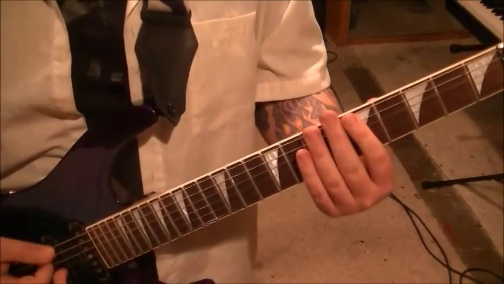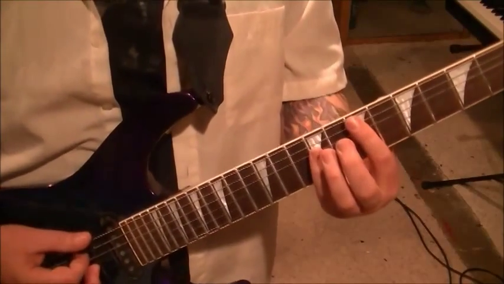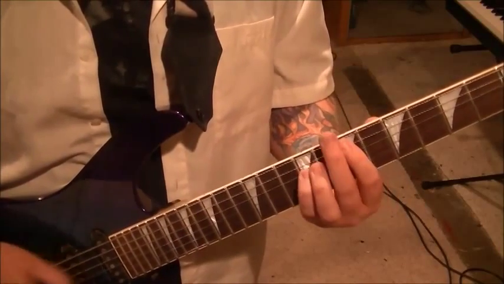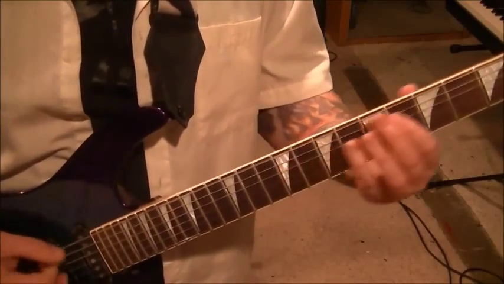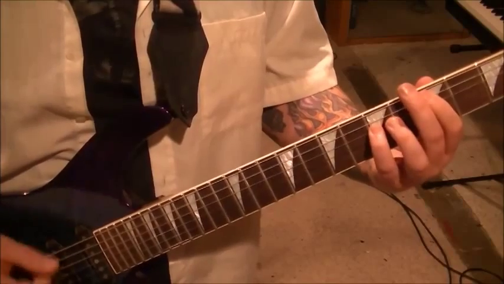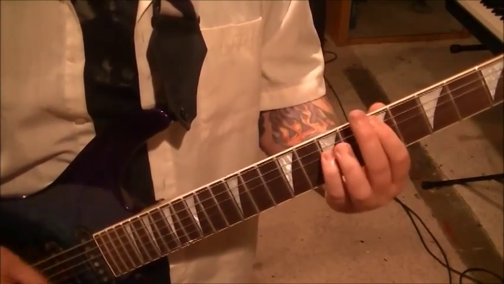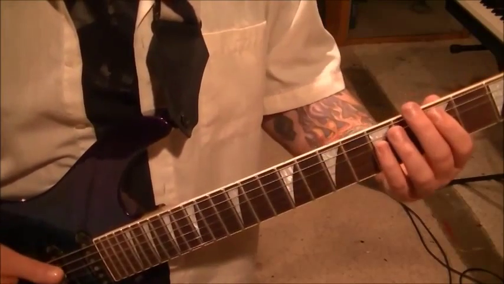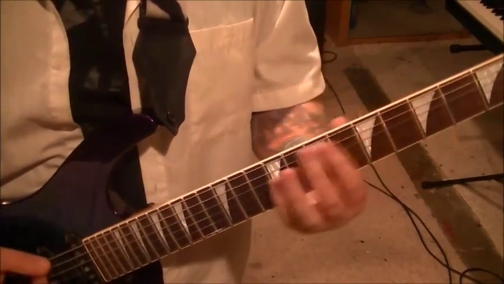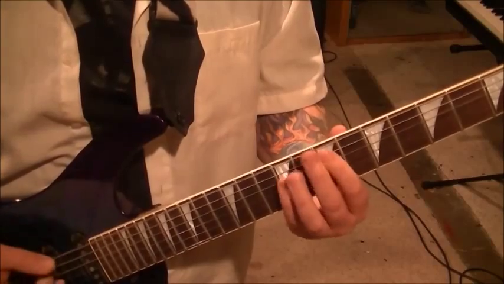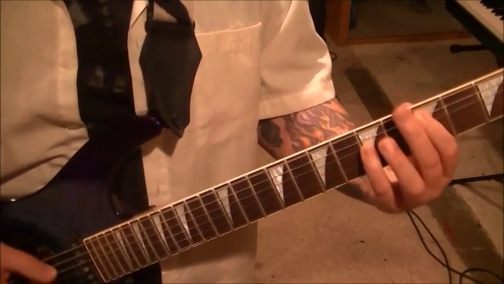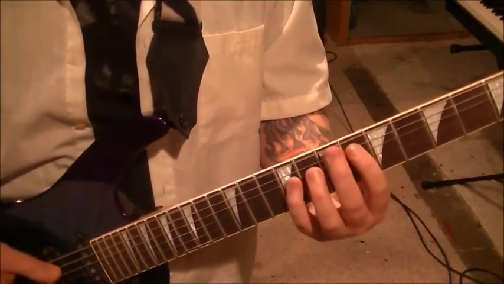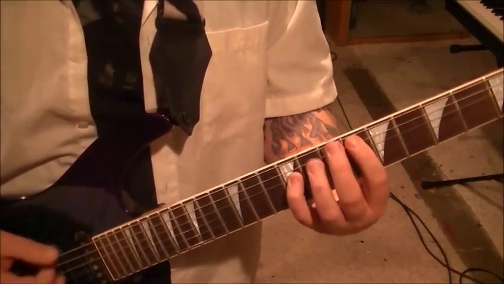So this one goes, same starting as far as chords. 2 open E's. Let me play it first. Then start it all over.